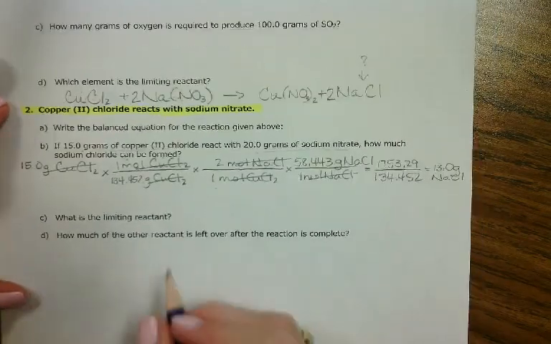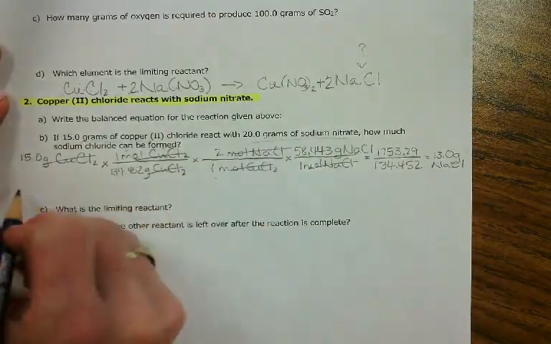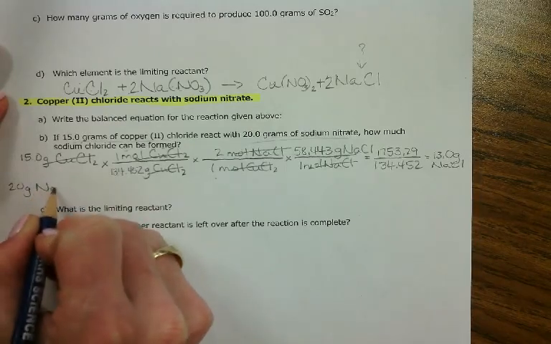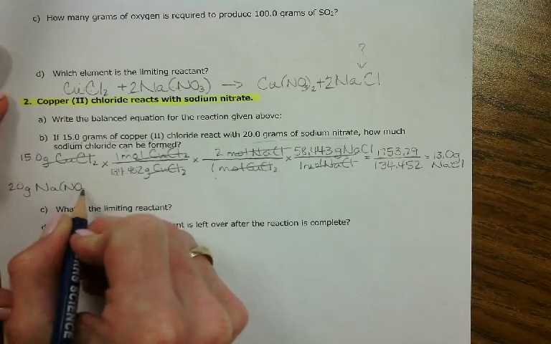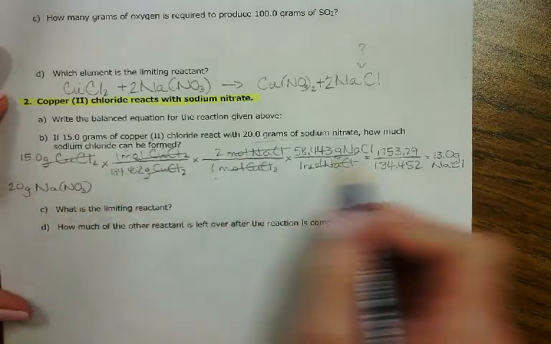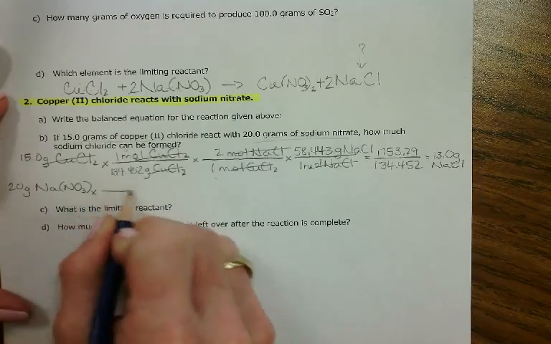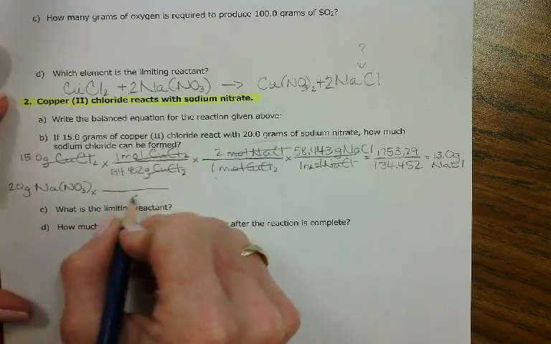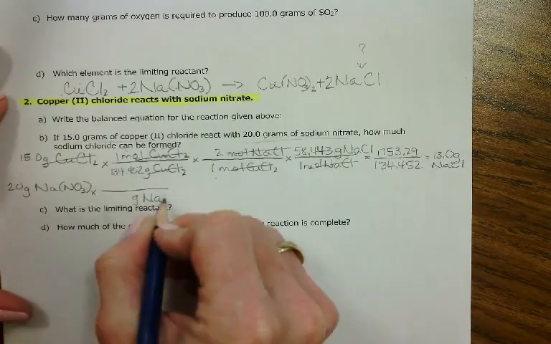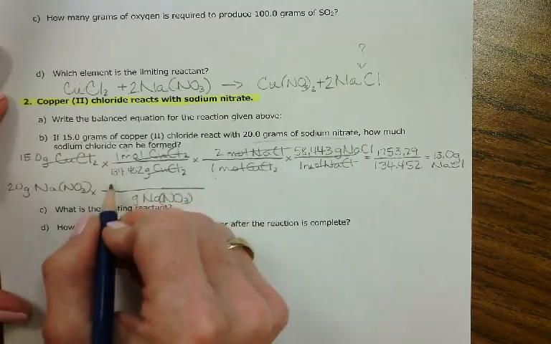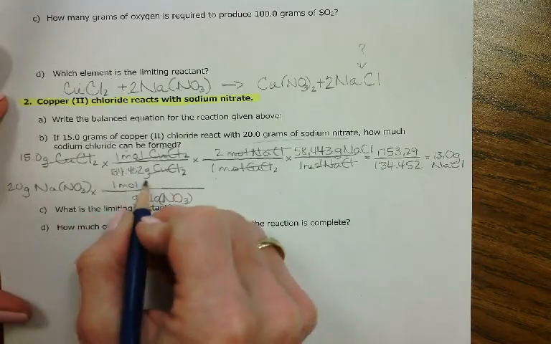So let's see how much 20 grams of sodium nitrate make. 20 grams sodium nitrate. Okay, the process is going to be exactly the same as up here, but with sodium nitrate this time. So I'm going to just go down my units. I'll put grams of sodium nitrate here. I need to find the molar mass in 1 mole of sodium nitrate.